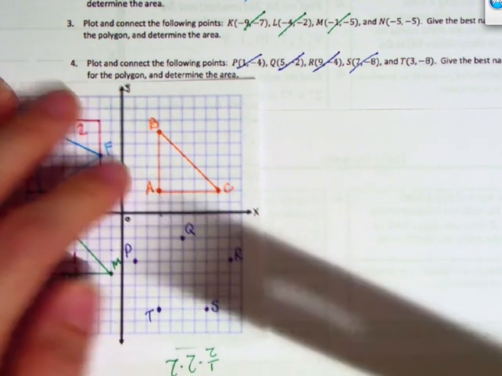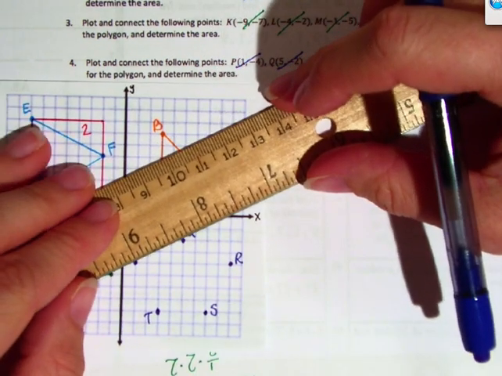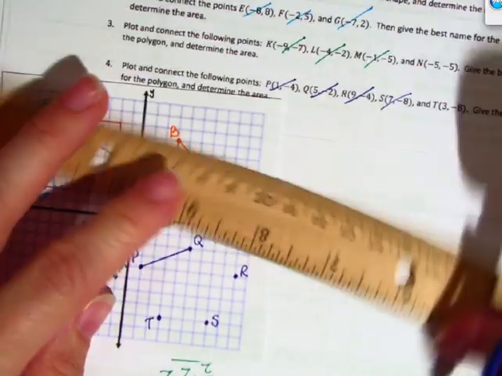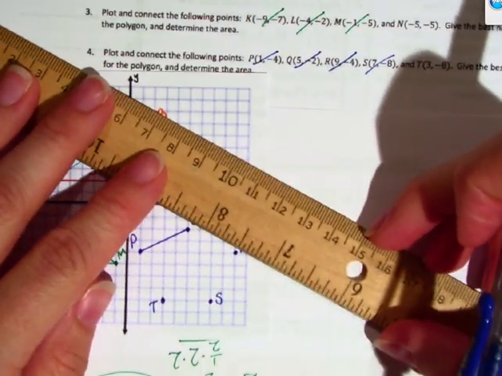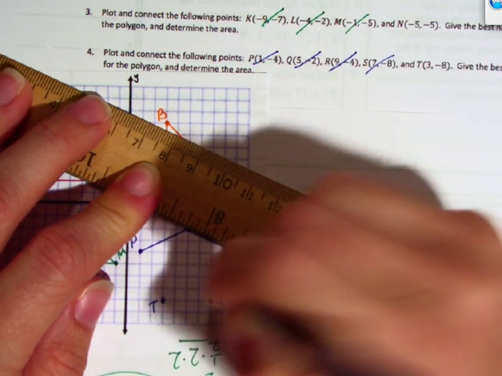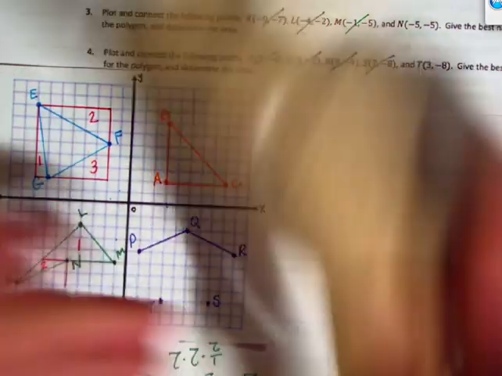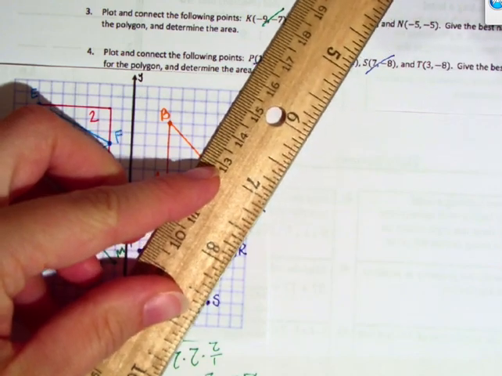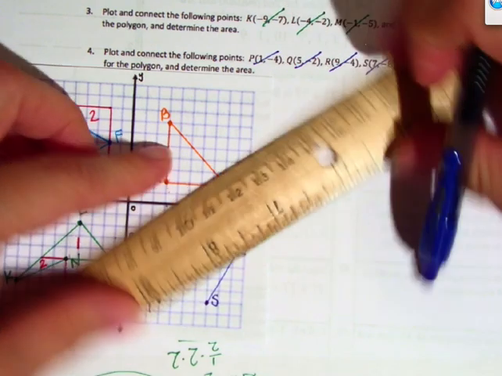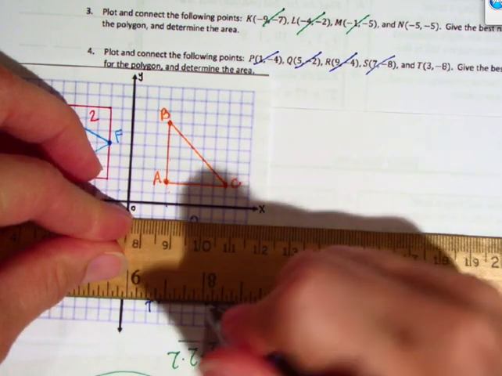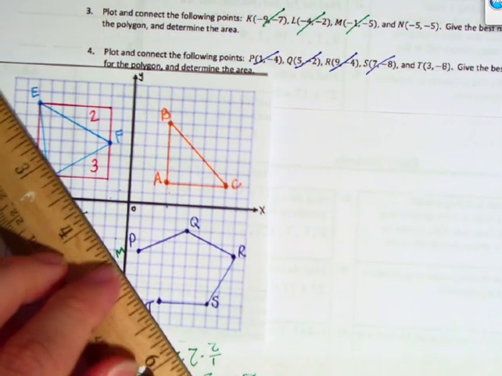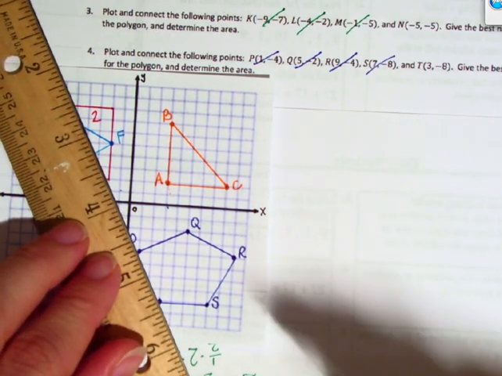All right, go ahead and connect those. P, Q, R, S, T. I think this is my favorite part, just connecting them, creating a pretty shape. And then I'll just connect back to P. Oh, this is a fun one.